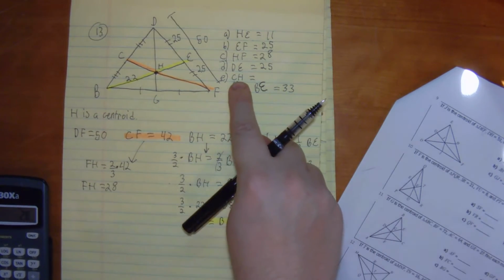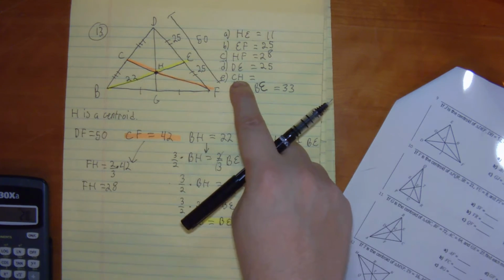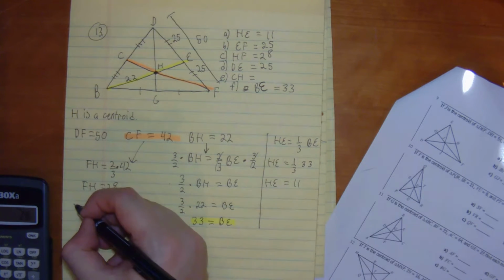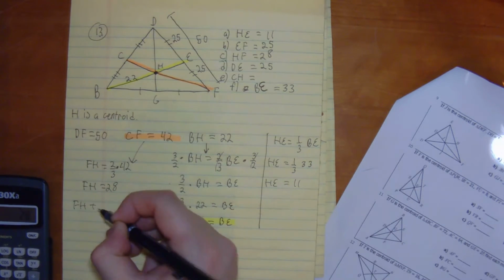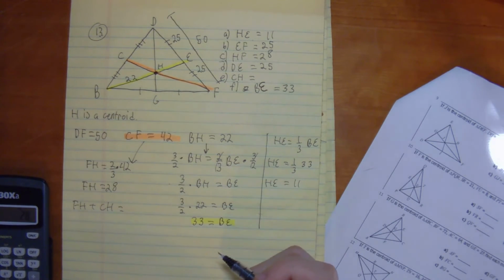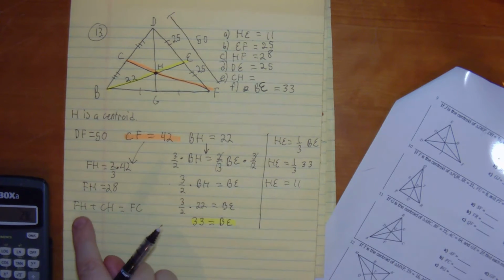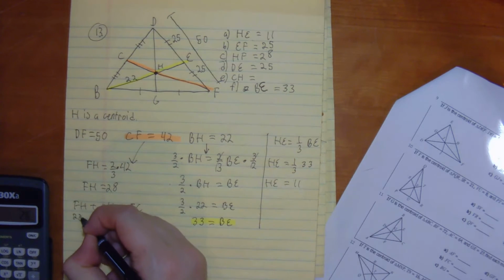To figure out the last part, I'm going to use the line segment addition postulate, just to show you another way to do it. We say that FH plus CH is equal to FC. We're given FH, which is 28.